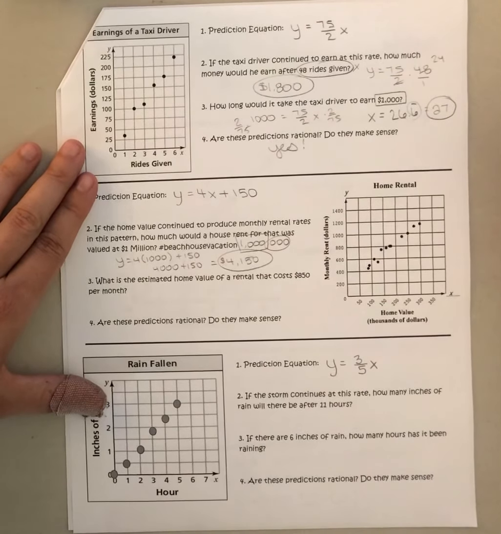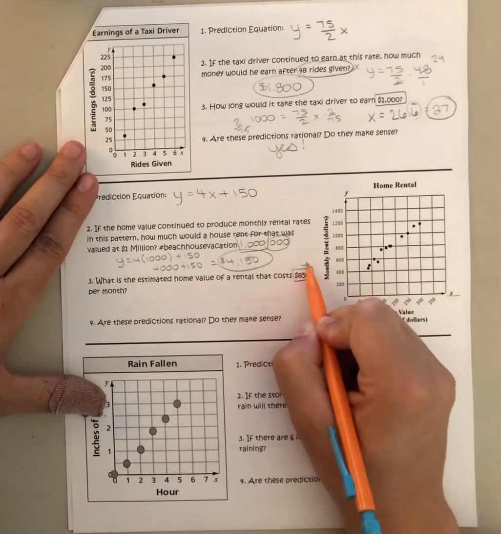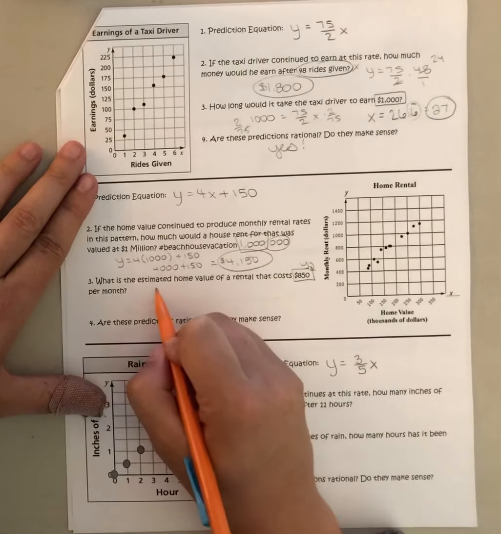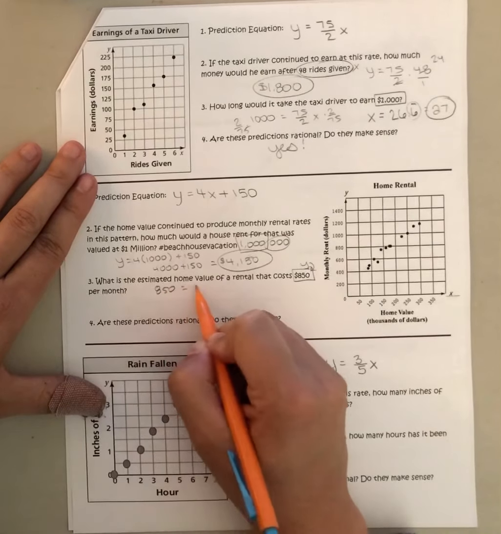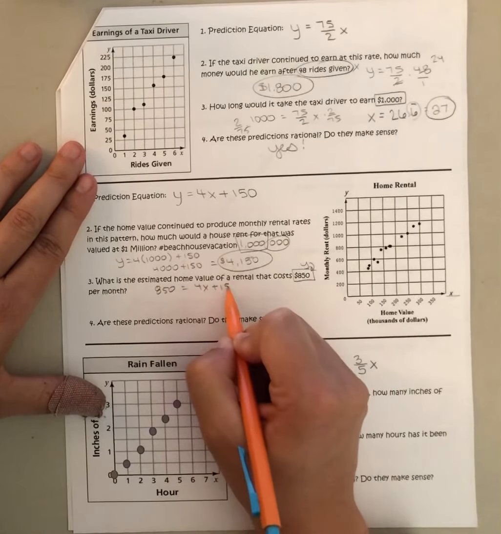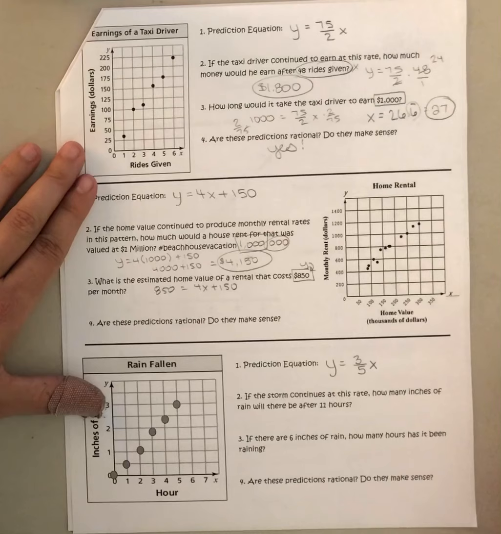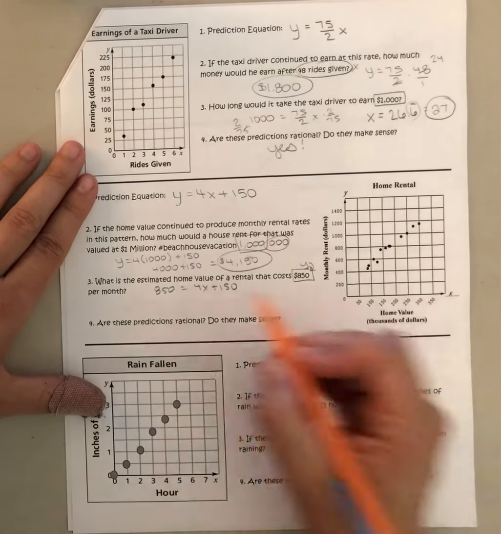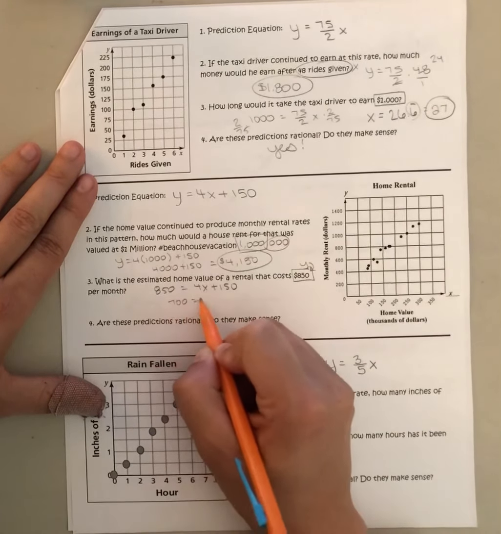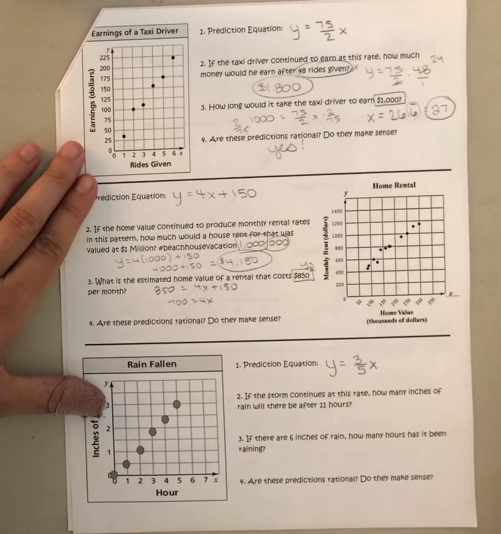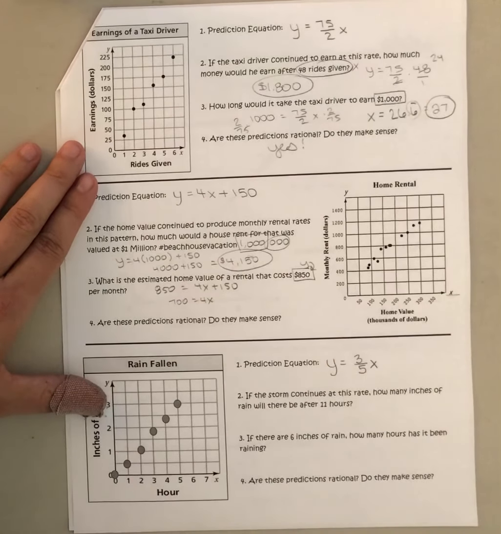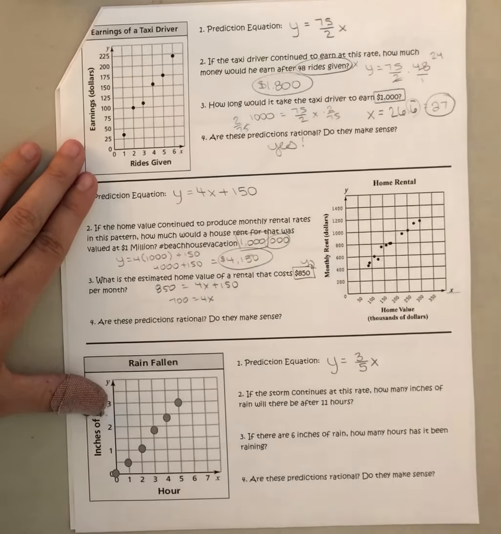All right, next one. What is the estimated home value of a rental that cost $850 per month? So we're going to go the other direction now. We're going to plug that in for y. So 850 equals 4x plus 150. Let's solve this for x. I'm going to start by subtracting 150 from both sides. And now we are going to have to divide both sides by 4.